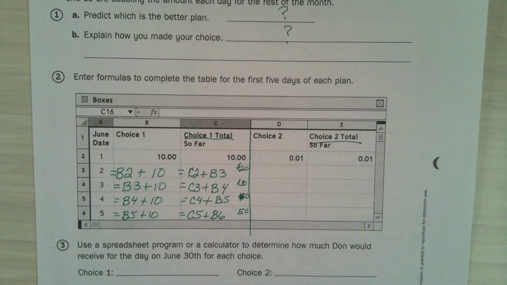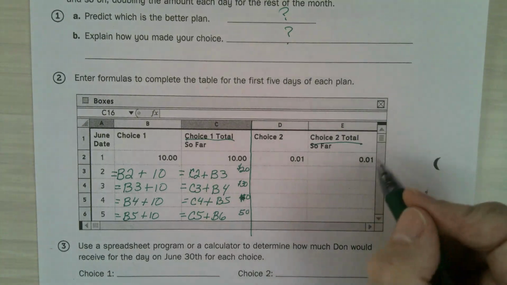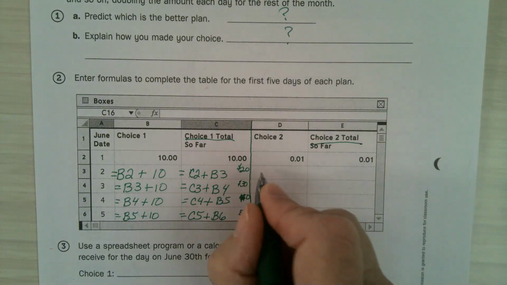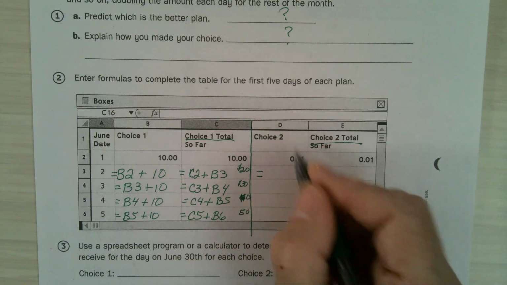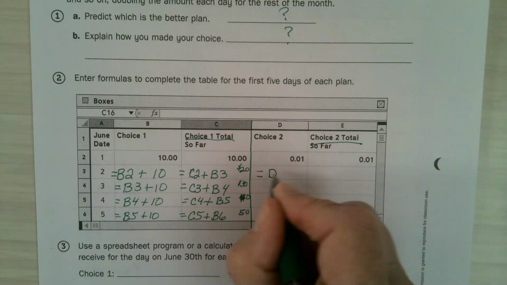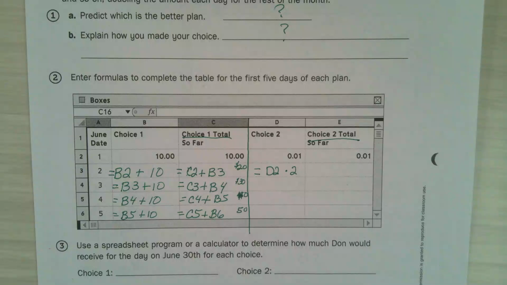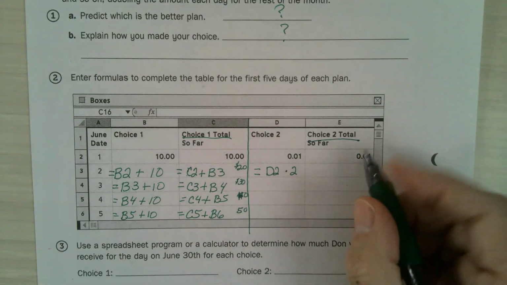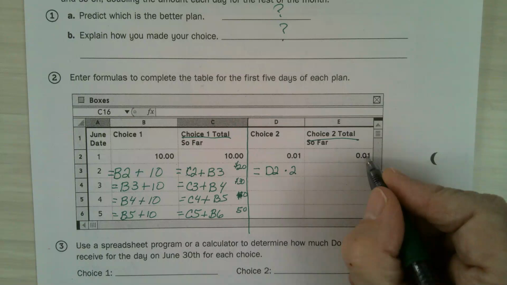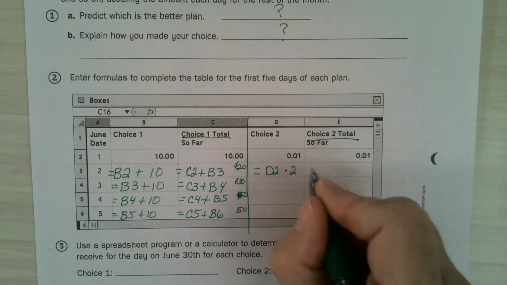Now we're going to go to the penny challenge here. The first day he gets paid 1 penny. The second day he's going to get D2 times 2. He's going to double it, right? And then this will be E2 plus D3.